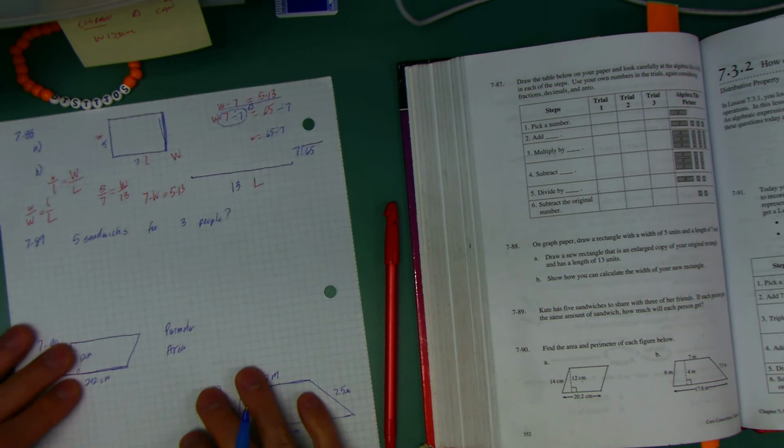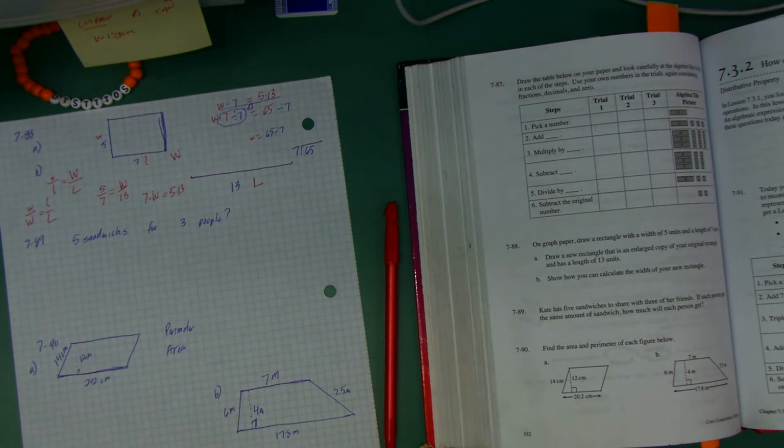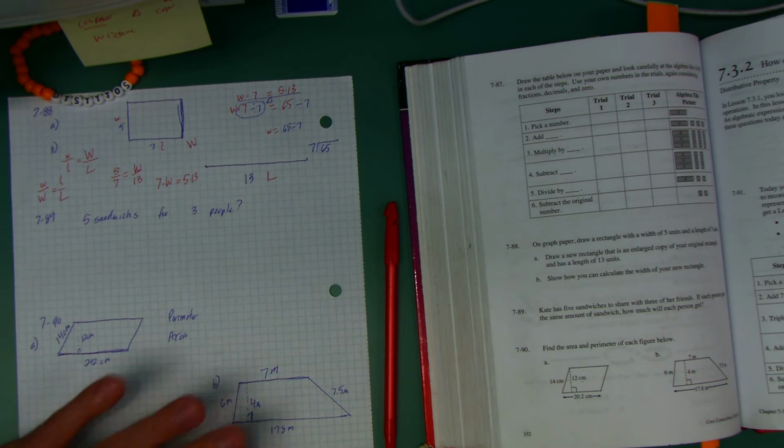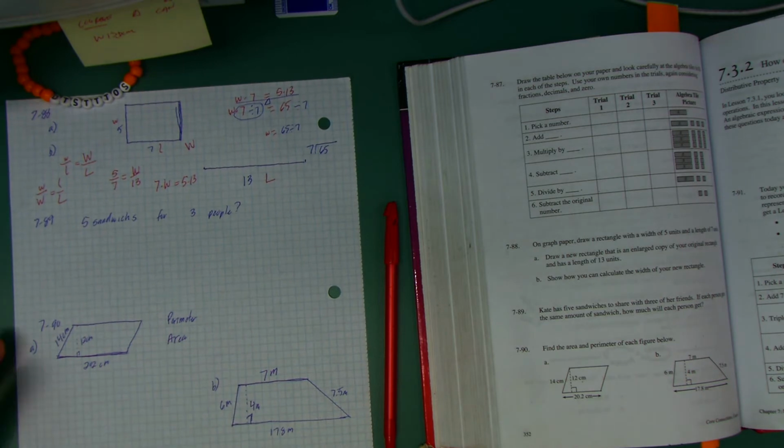Next question we have is we have 5 sandwiches and 3 people. Oh, that sounds so much better than 3 sandwiches and 5 people, all right? At least for some hungry guy like me, okay? How much does each person get?